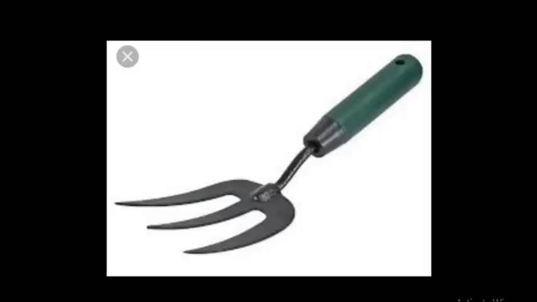You can see this is another picture of what we are talking about. Now this one has a plastic handle. You can see the plastic handle here, and then it has the shaft as well, and then it has three tines. So that is what the hand fork looks like.